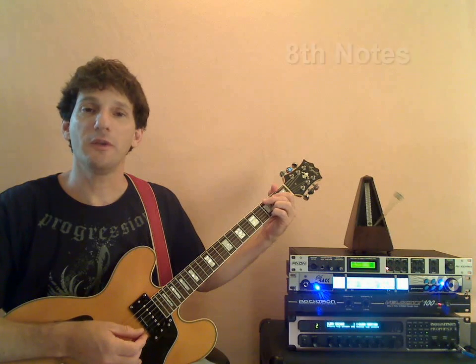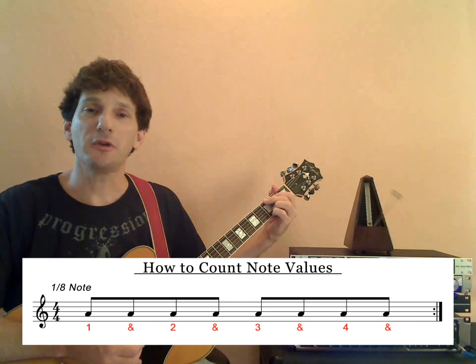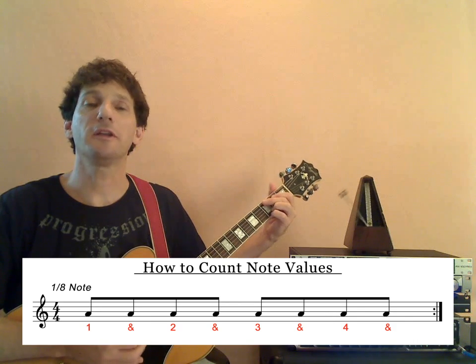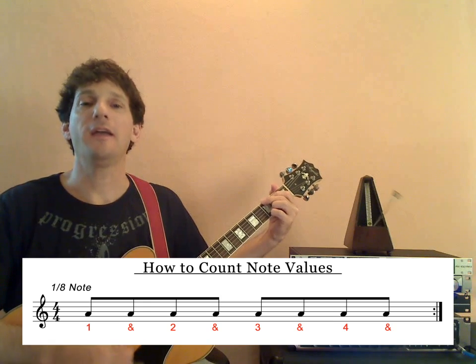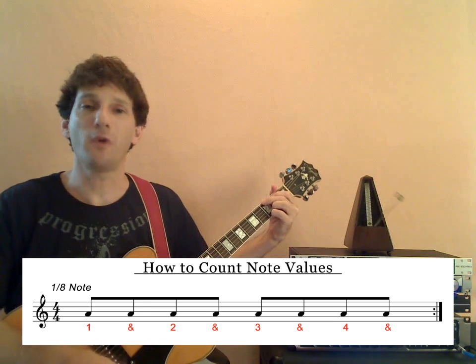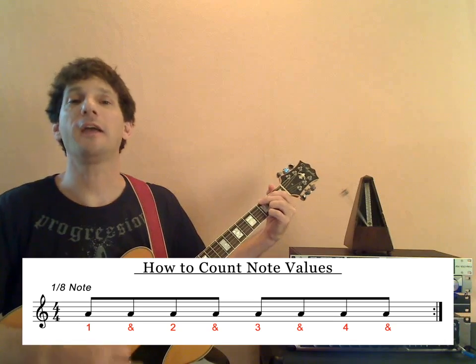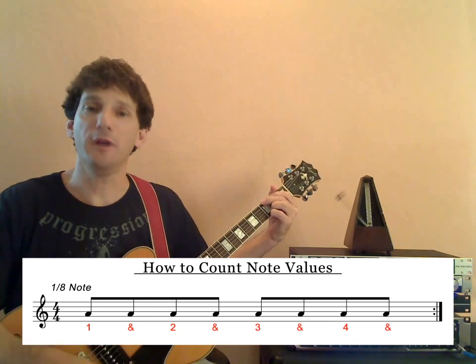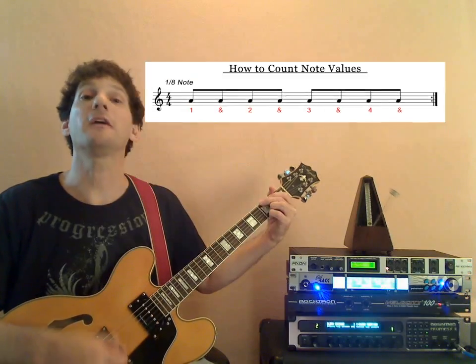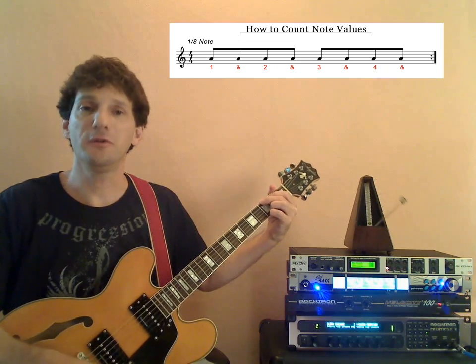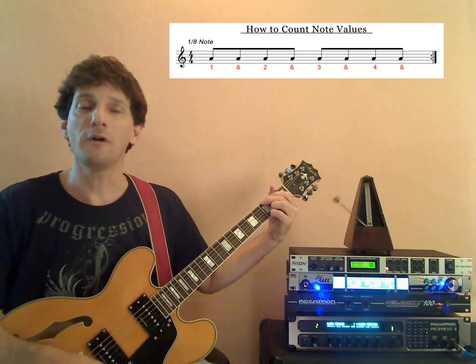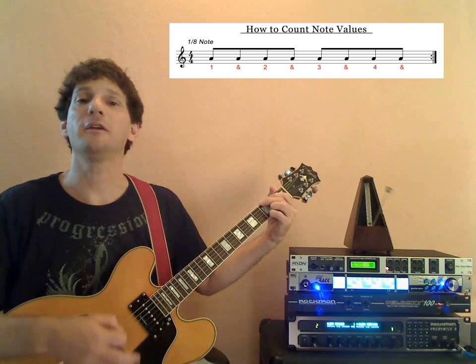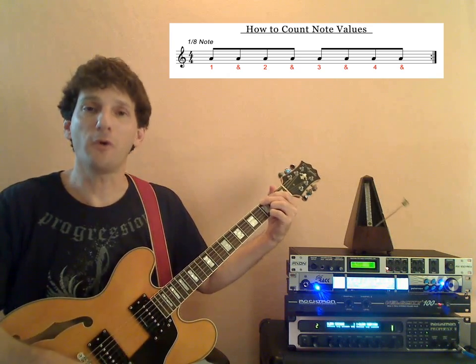Our next note value is the 8th note. There are 2 8th notes per quarter note, and we count them like this. 1 and 2 and 3 and 4 and 1 and 2 and 3 and 4 and.